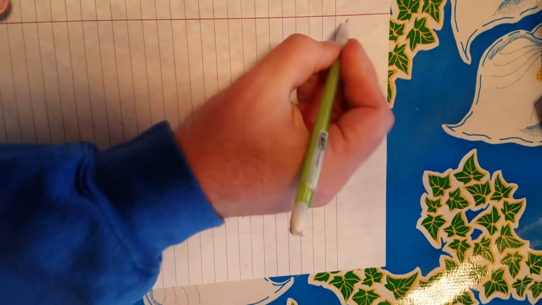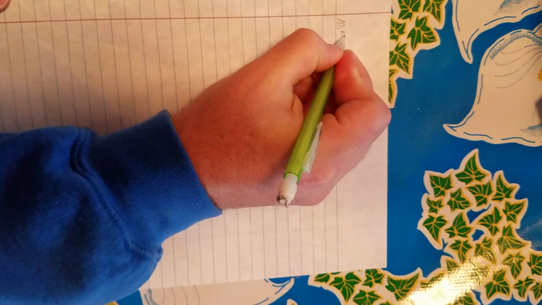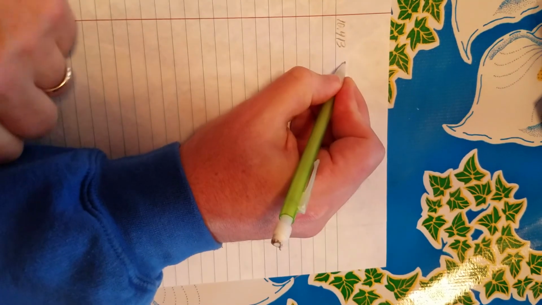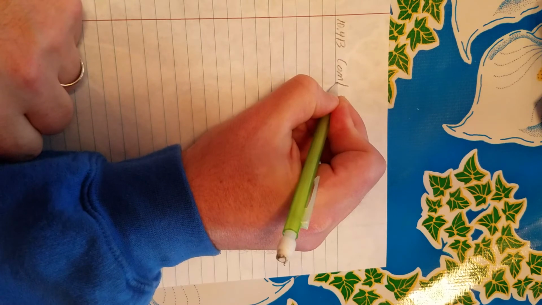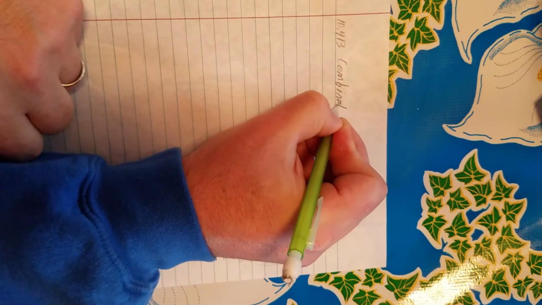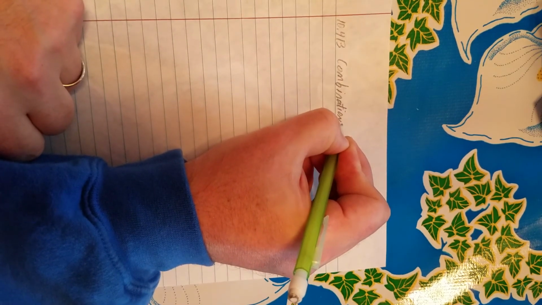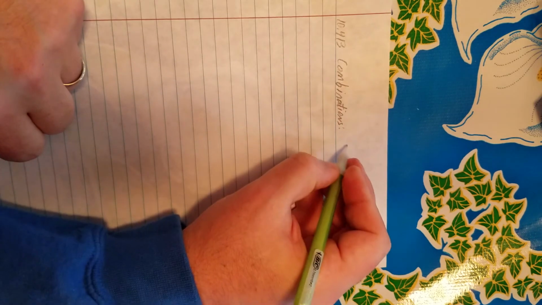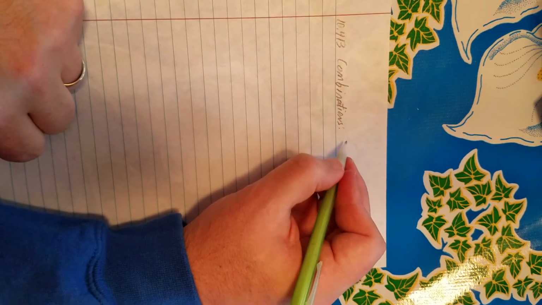Thursday's lesson. This is technically the same section, so I'll call it 10.4b, and now we're looking at combinations. Permutations is where order matters. Combinations are where order is not important.